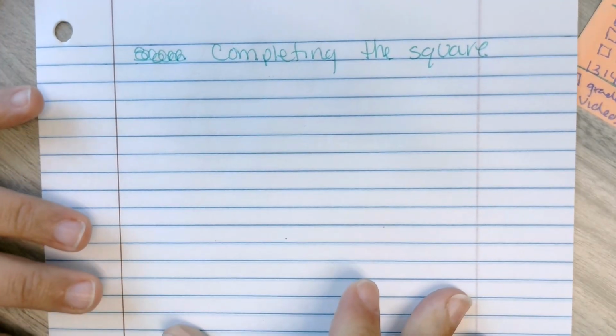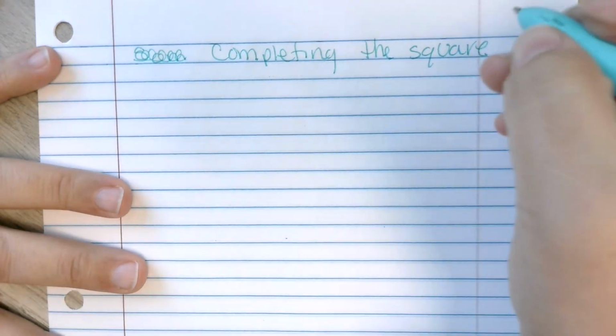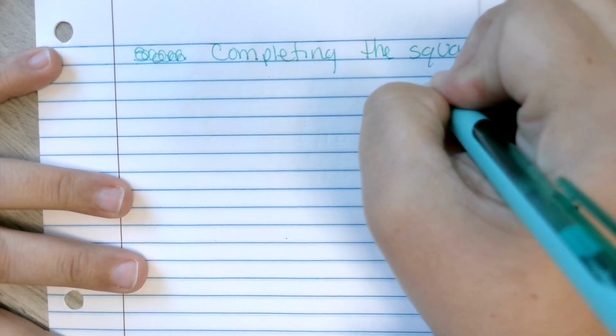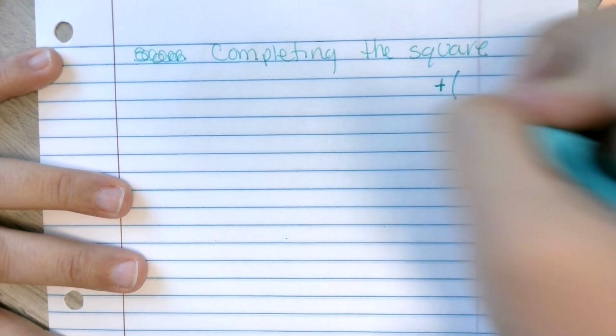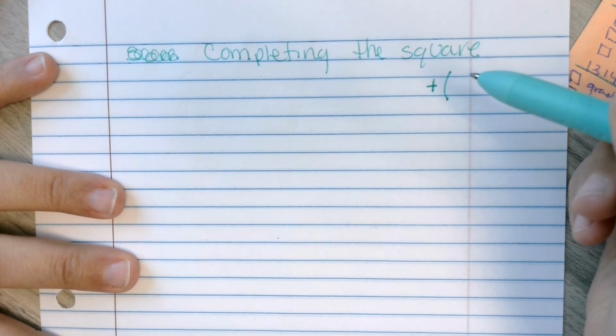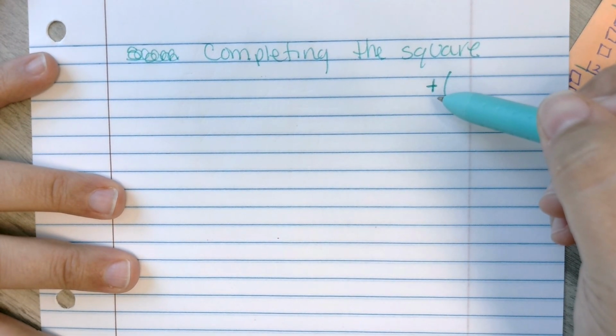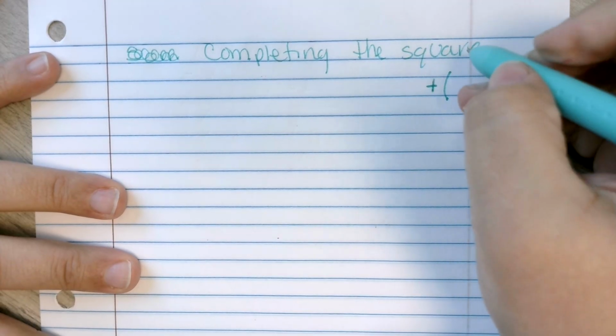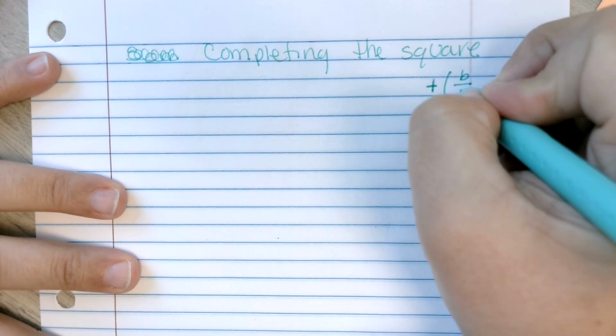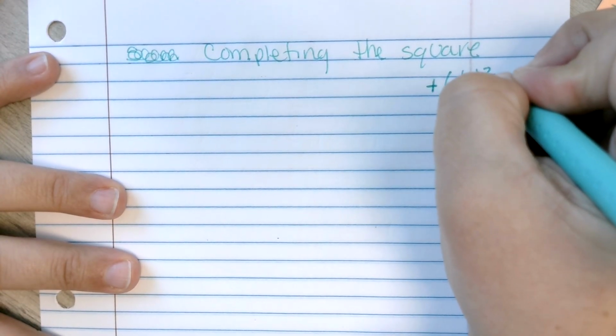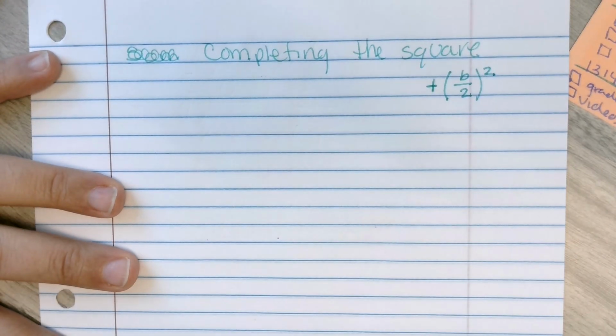This one is called completing the square. For this one, you need the formula to complete the square, and that is, we're going to do that, completing the square, by adding b divided by 2 squared to both sides of the equation.